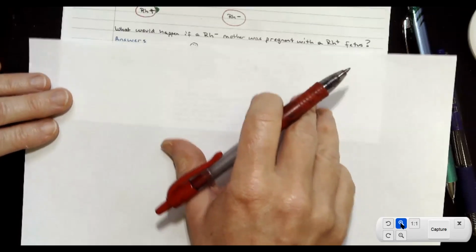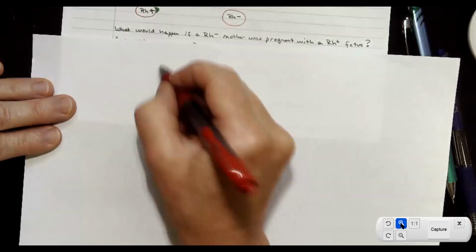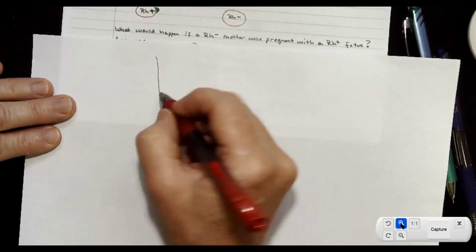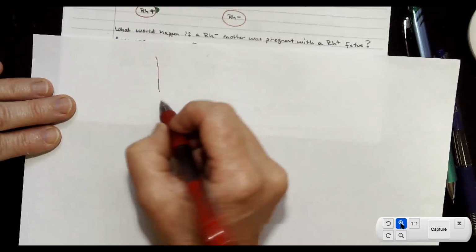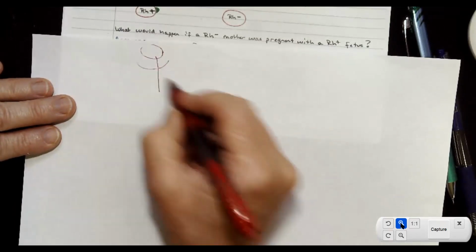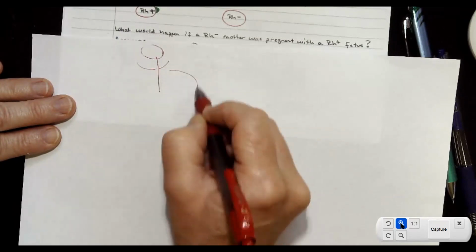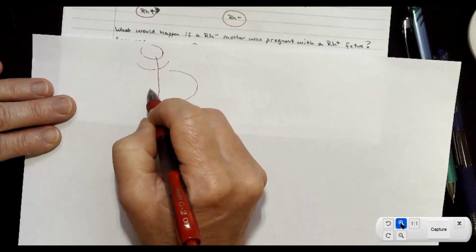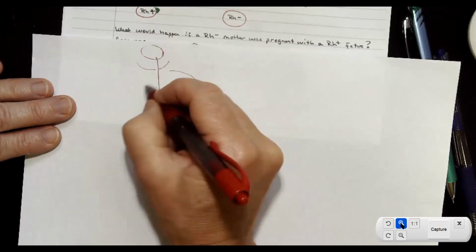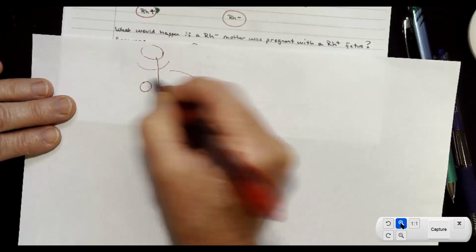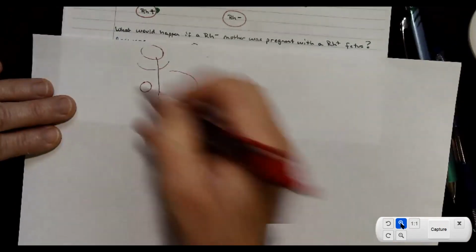So what would happen if an Rh negative mother, so here's a mother, well, this is a terrible drawing, but let's just say we have a mother, and she's pregnant, and in her blood, she is Rh negative. So she has red blood cells that are Rh negative.